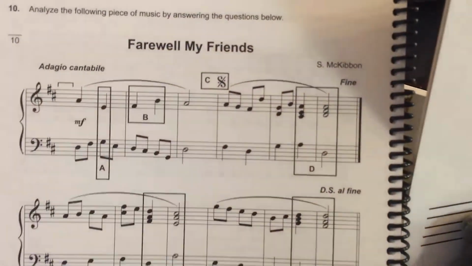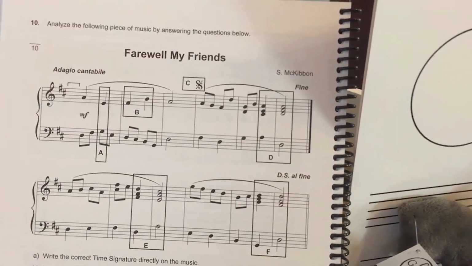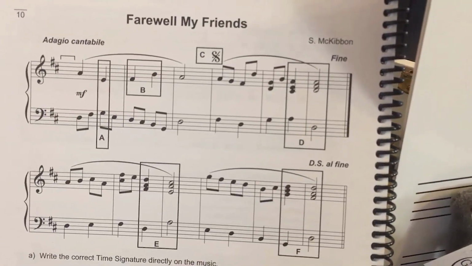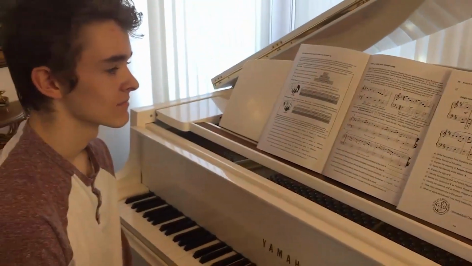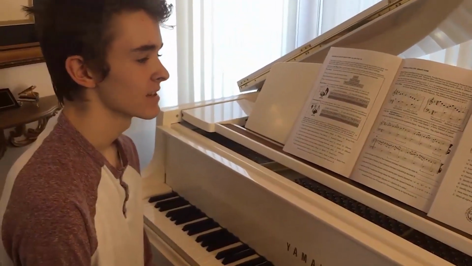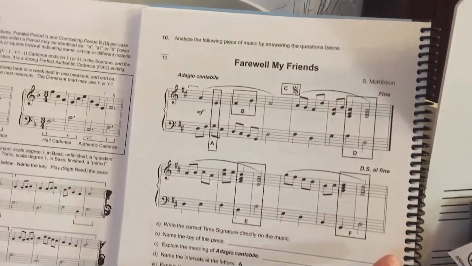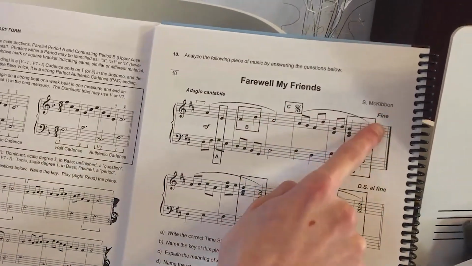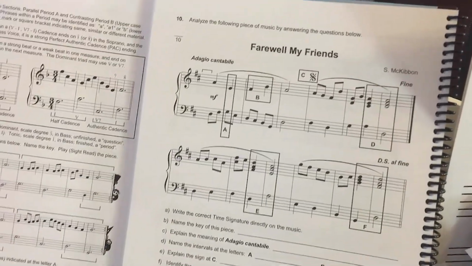So this piece is called Farewell, My Friends, actually written by Sheila McKibben-Uren, the co-author of the supplemental series with me. And what do you notice? Do you think she was ready to say goodbye to her friends at the end, Quinn? I don't think so. Okay, tell me why. Do a little analysis here. How do you know she wasn't quite ready just to say goodbye immediately? Because at the end of the piece, it says D.S. al fine, which means to go back to this sign and then go all the way until it says fine. Ah, so she wasn't quite ready just to say bye. Yeah, she wasn't ready to end it right there.